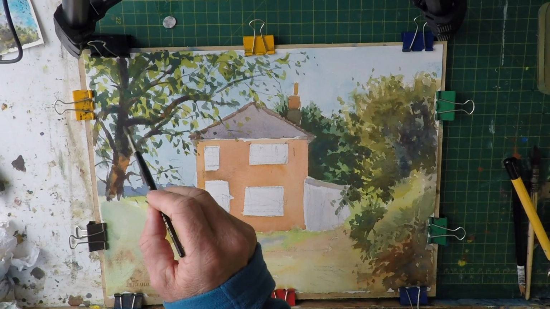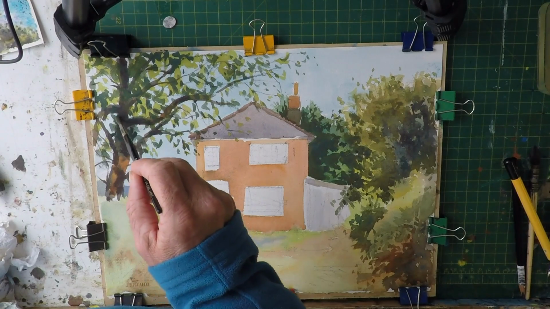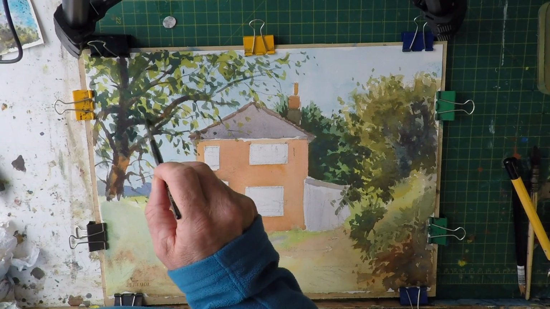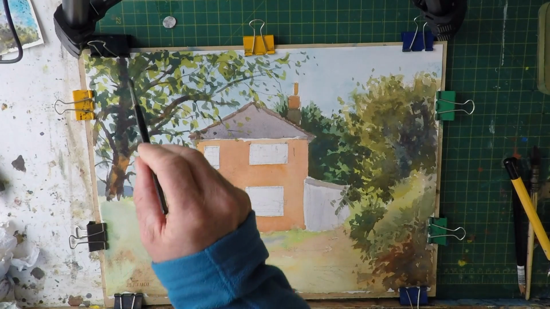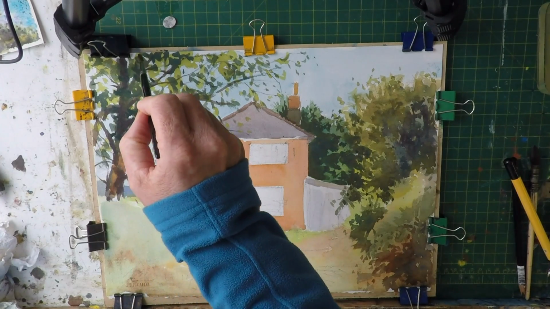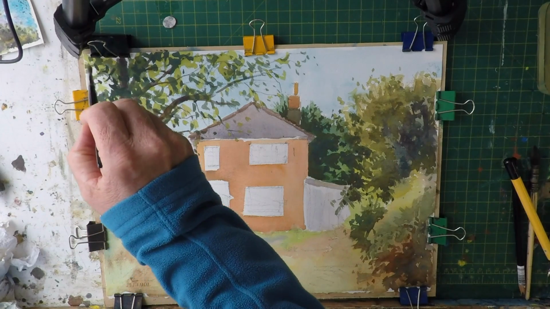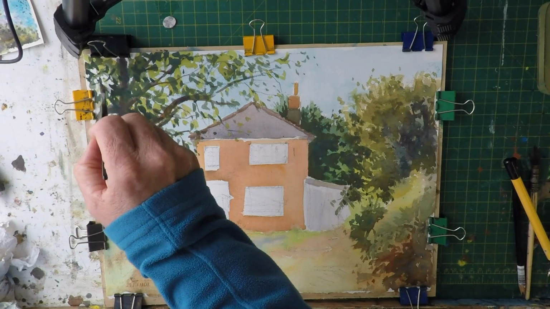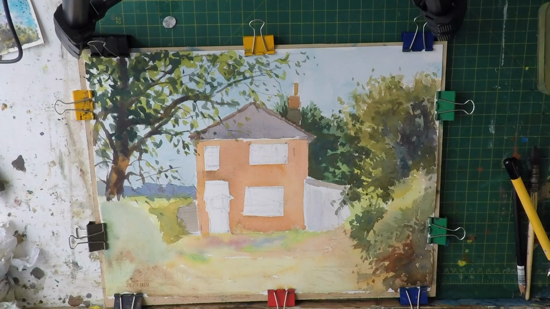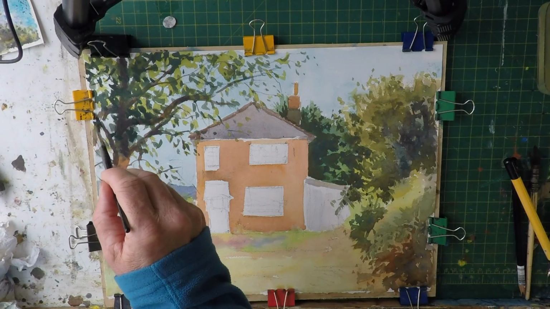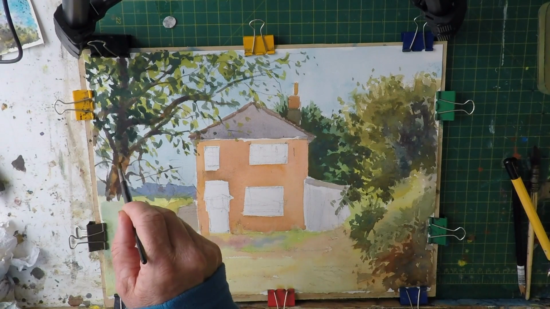Have a look at my picture. This is where the darkest greens were, right in the centre of the tree. But I must make sure I preserve some of those lovely light greens that you see through the tree. I don't want to obliterate or cover up all the work I've done before. Easy to do.